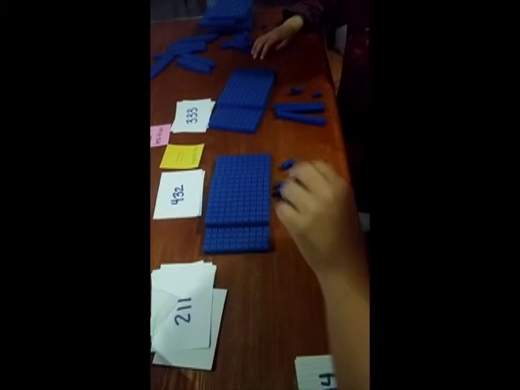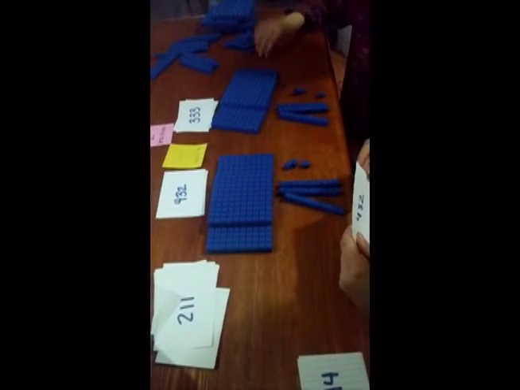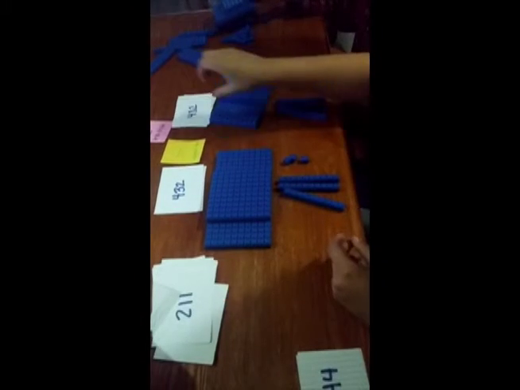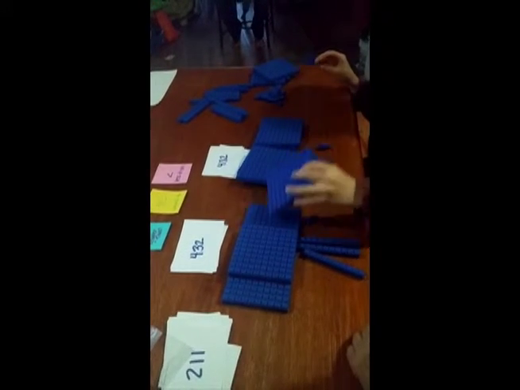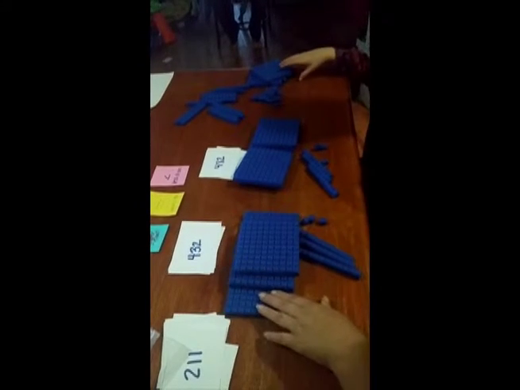Okay, what about 432 and 482? How would we represent that with our blocks?